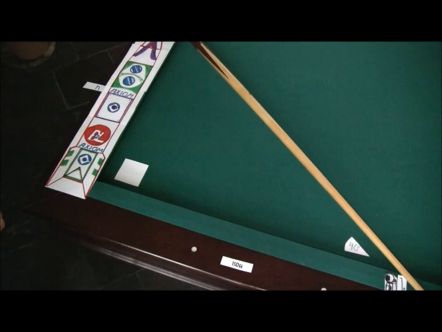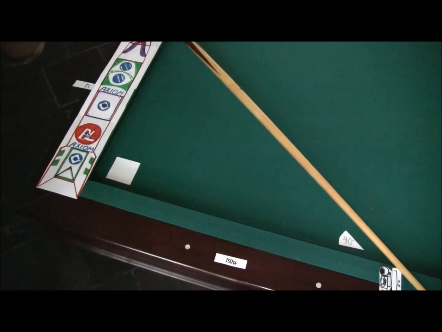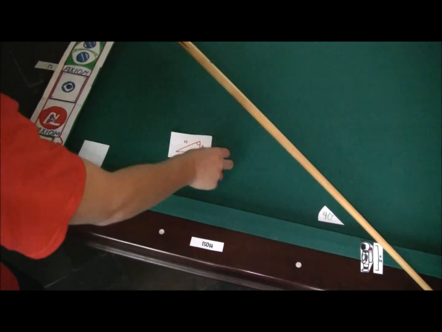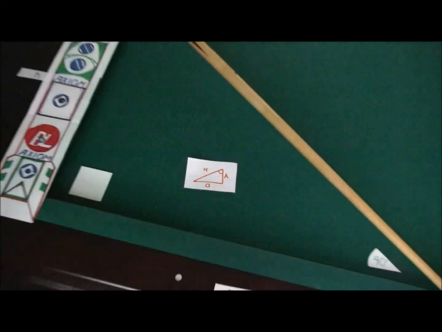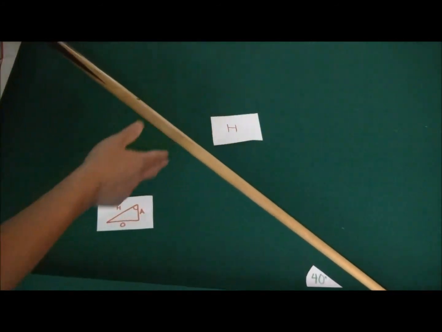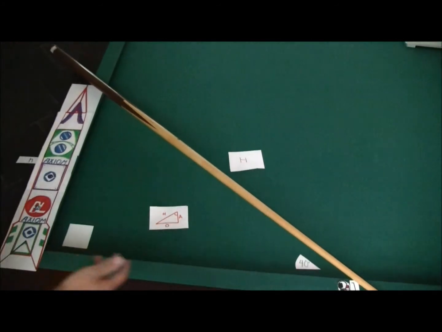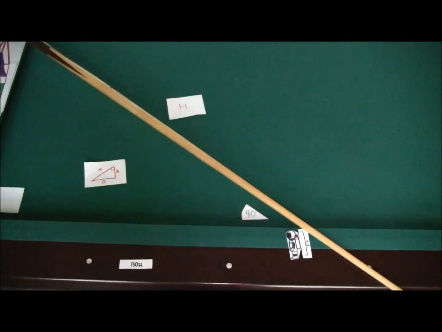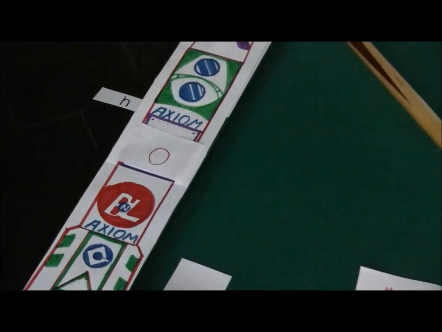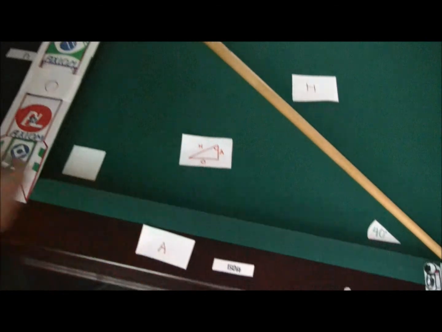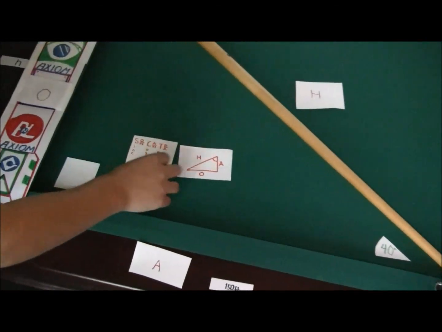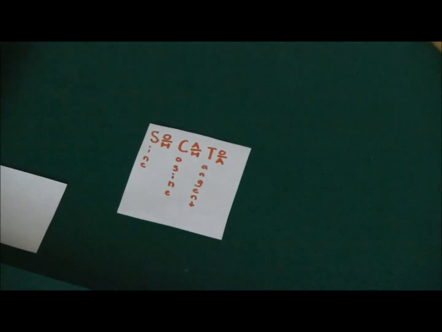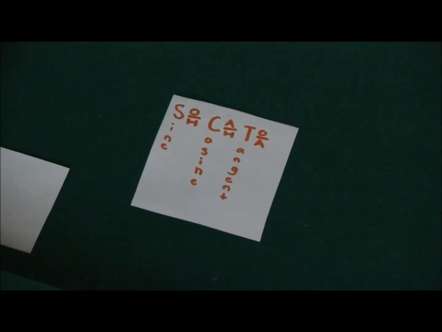To start off this problem, we need to figure out the H, O, and A. Based on what we were shown earlier, this is how it should look. The H would be this line right here. Since we're using the 40 degrees, the O would be where the spaceship is, and the A would be the 150. Also, from the SOHCAHTOA shown earlier, for this problem we're going to be using tangent.